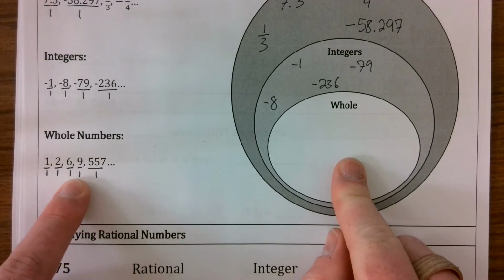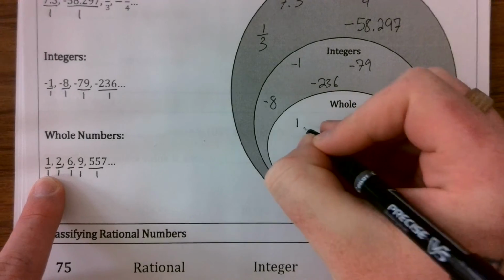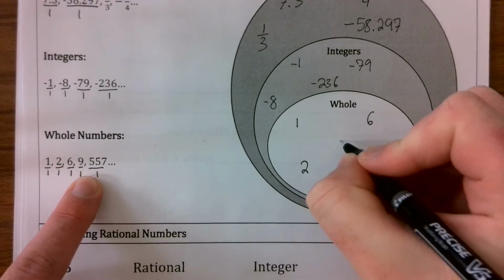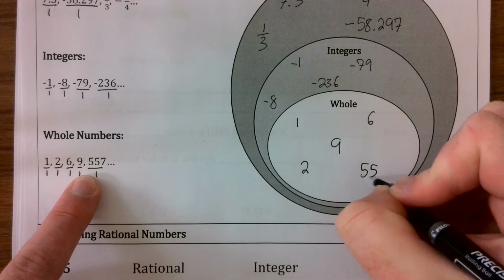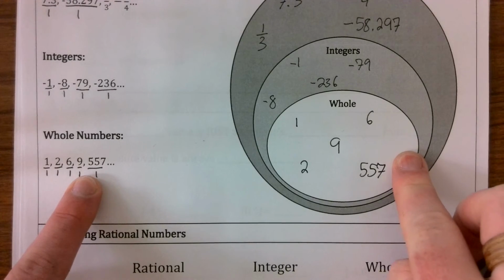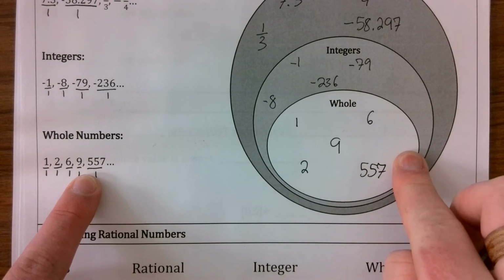Here are some whole number examples. 1, 2, 6, 9, 557. These are all whole numbers, no decimals, and they're positive.